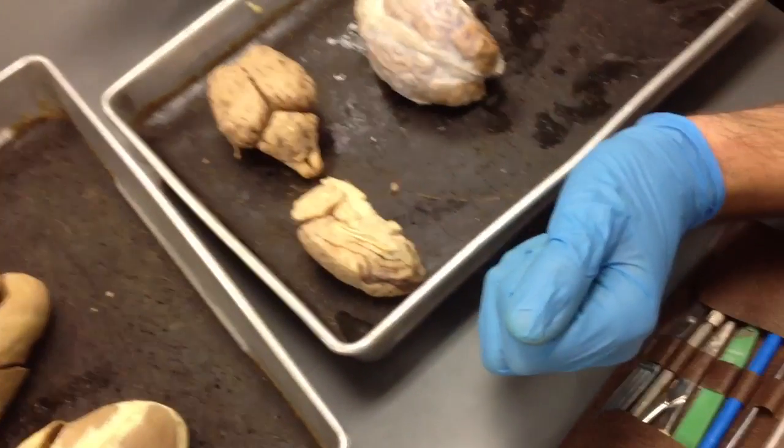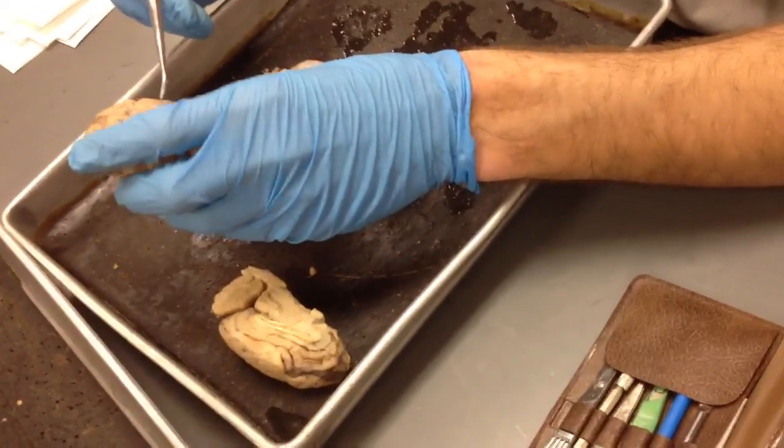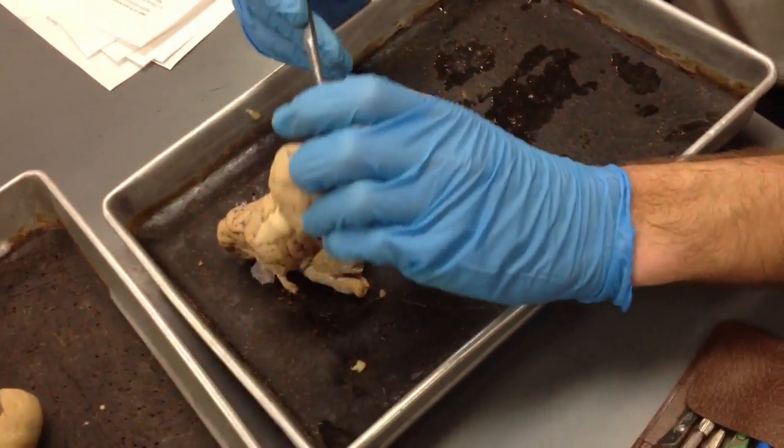The gyrus and the sulcus. Okay, so the gyrus are all these raised areas, where the sulcus are the depressions.